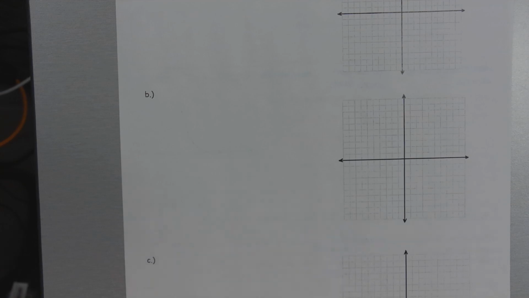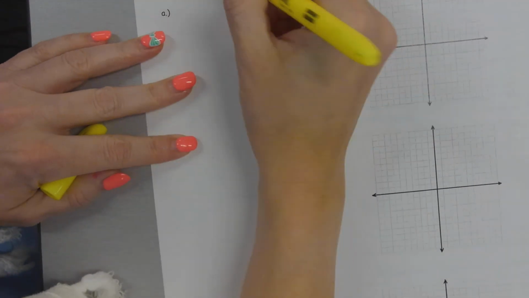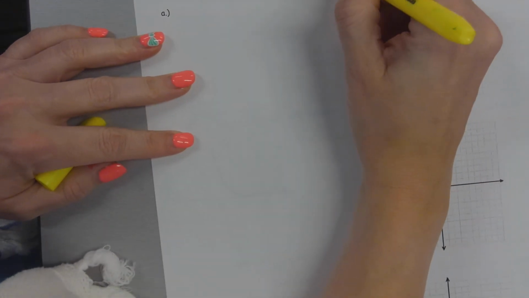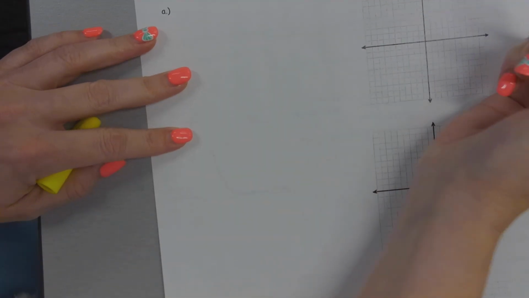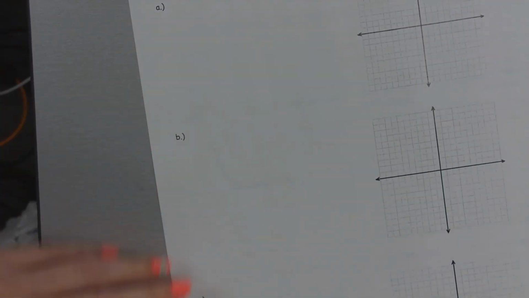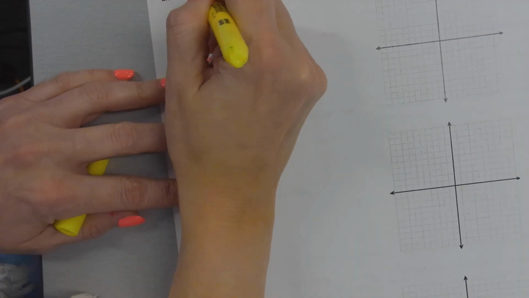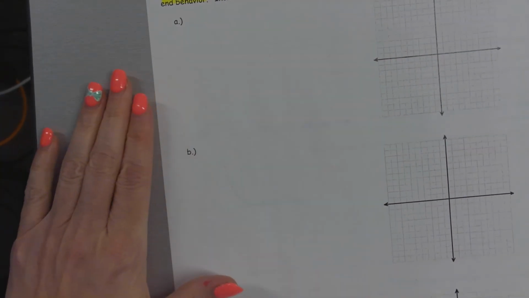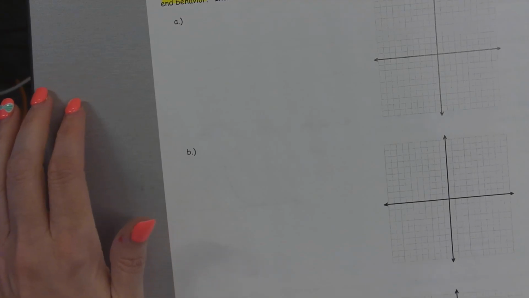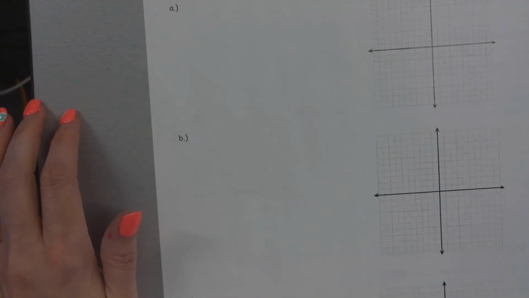Okay, so we're going to graph these functions. We are going to find the domain, range, y-intercept, and asymptote. So we're going to find all of those, and then we are going to do the end behavior. Okay, for every problem on your homework, I mean, I can do the question on that one.